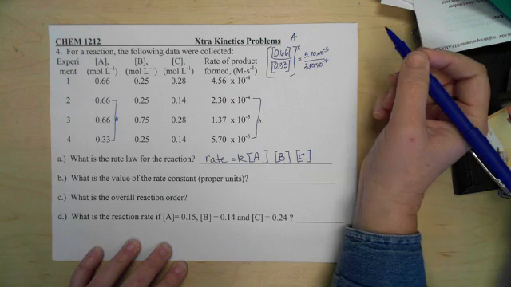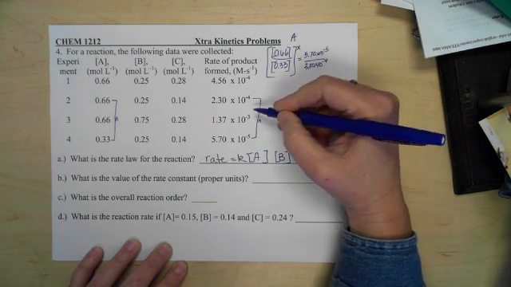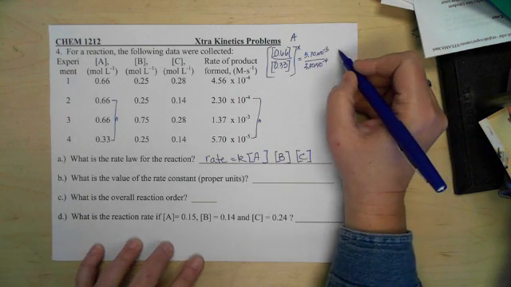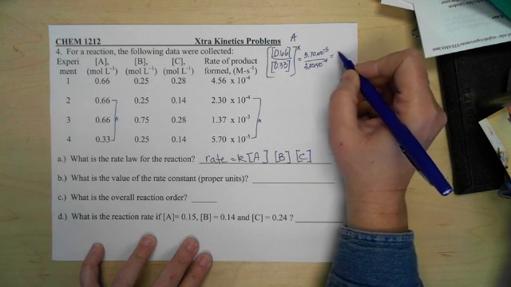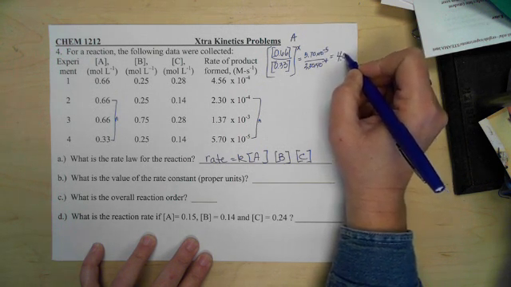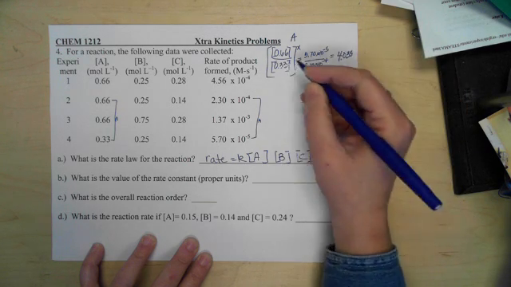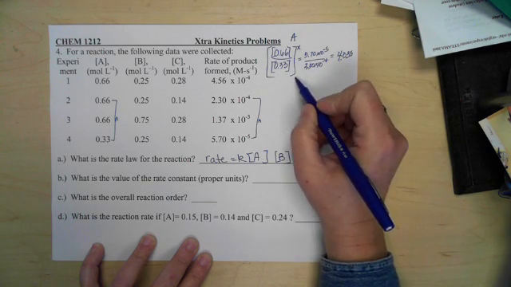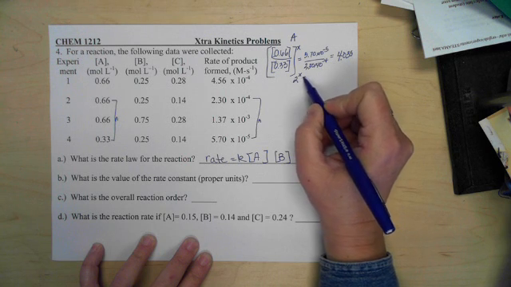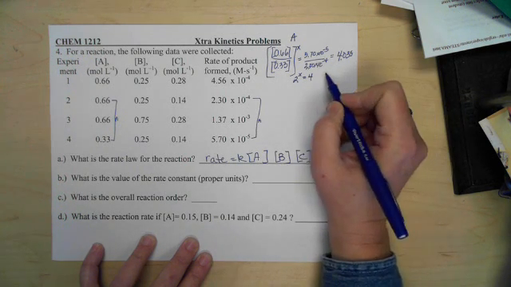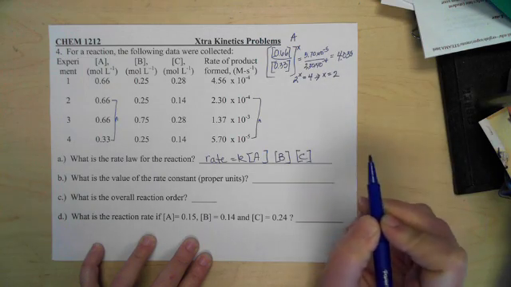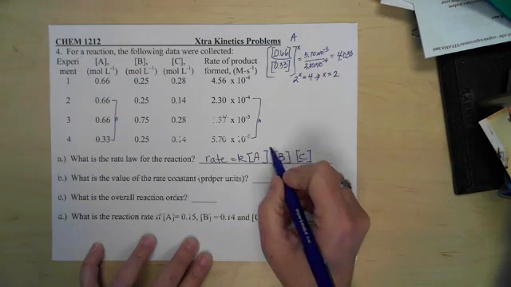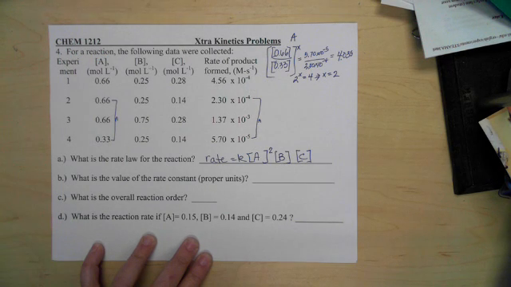Now, if you're just comparing whole numbers, it's easier if you make the exponents the same. We're not going to worry about that here. So when we run the numbers, we get 4.035. So what we've done is this is squared. So we have 2 raised to the x power is 4. So x then is equal to 2. So we know that A is second order. Okay?